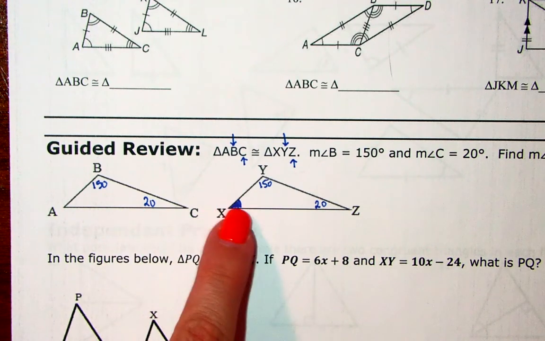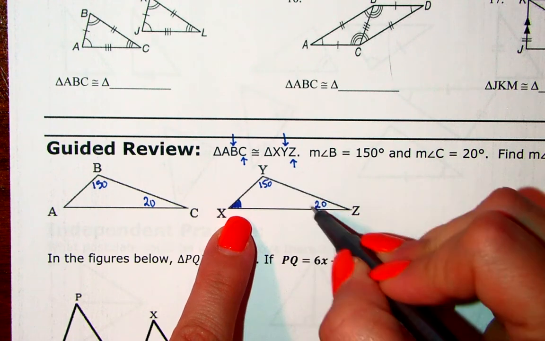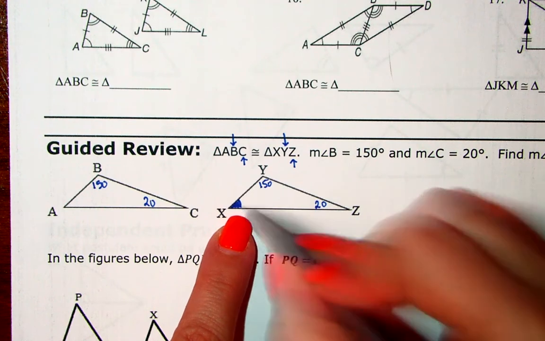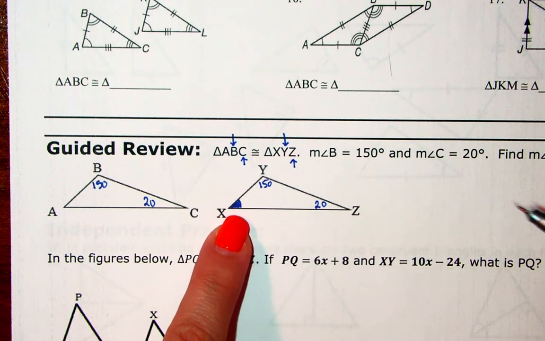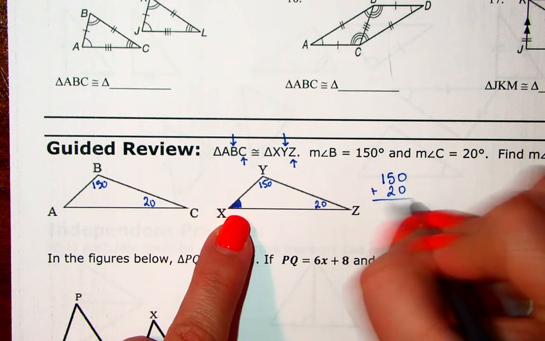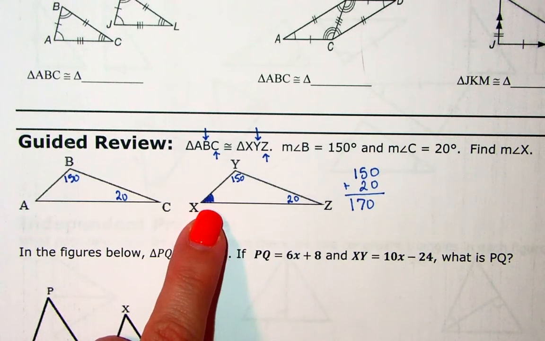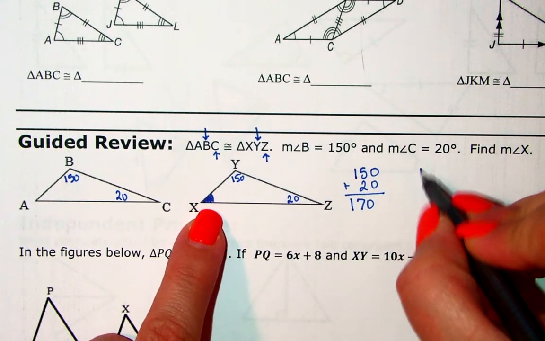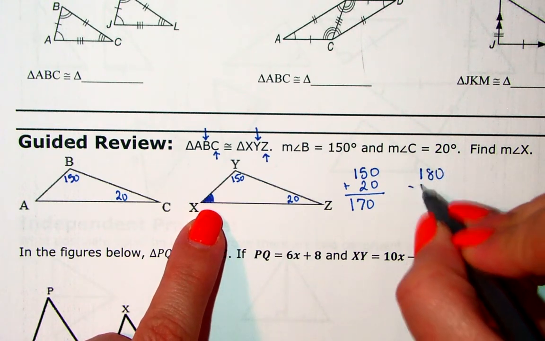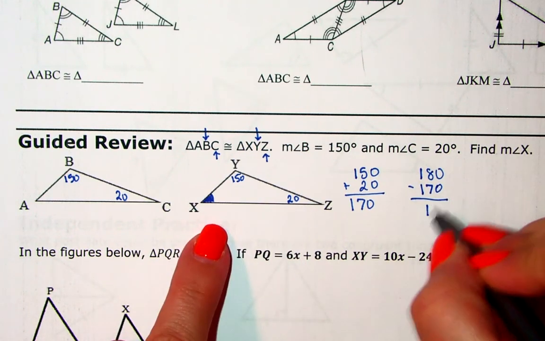So now if I want to know how big angle X is, I can look at these 2 and say, well, I know all 3 together have to make 180. So if I figure out what these are together, I can just subtract it from 180 to see what's left for X. So 150 plus 20, I've used 170 degrees. Okay, I know that my triangle has a total of 180 degrees in it. I've used 170 for these 2 angles. So left is 10 degrees.